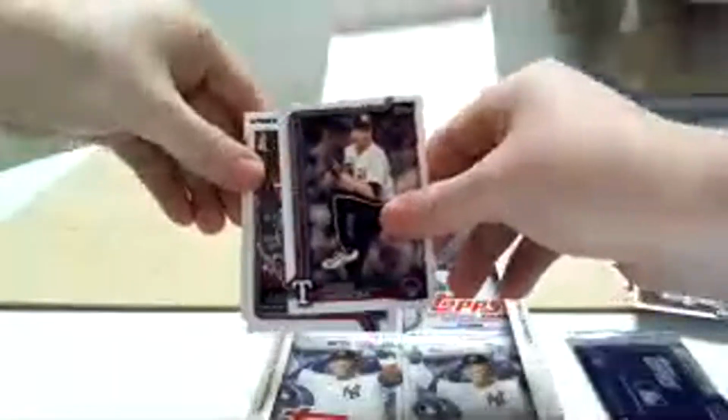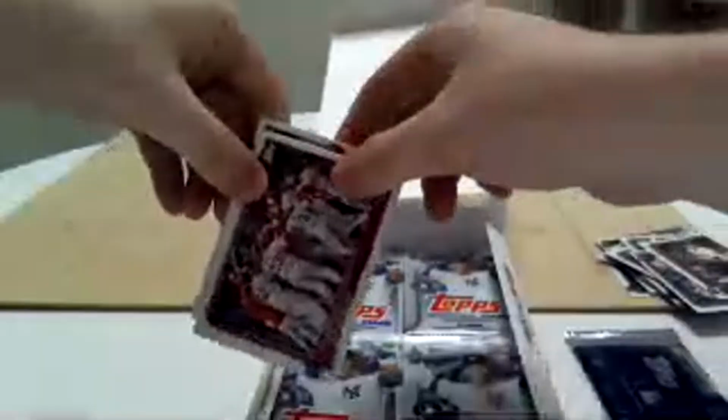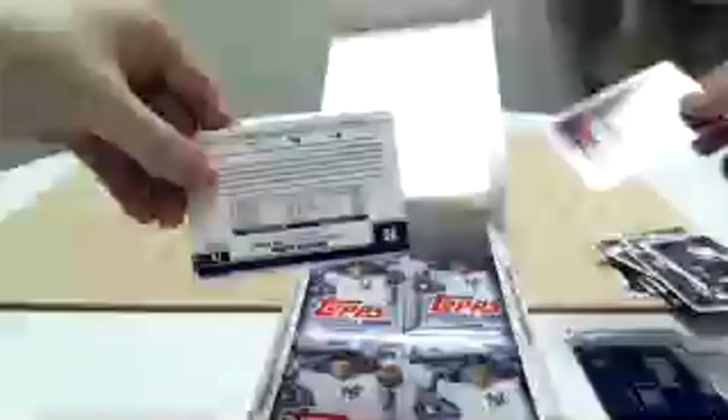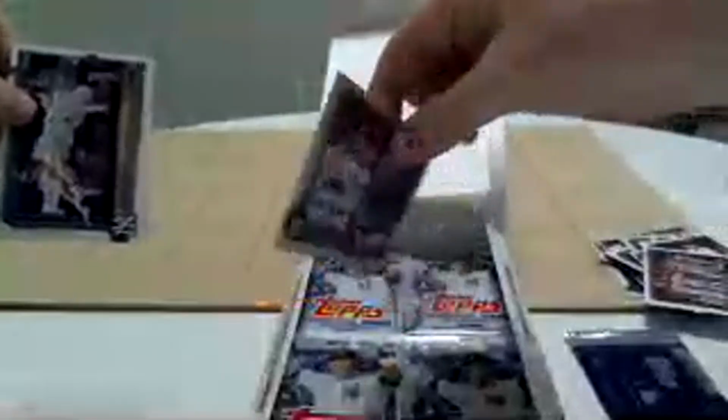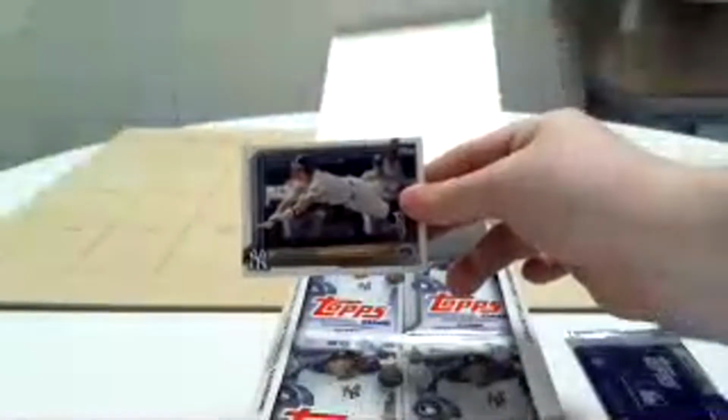Christopher Morel of the Rays. Tigers card. DeGrom on the Rangers. Never can get used to seeing that. Angels team card. And Astros shiny Astros foil team card. And then Anthony Volpe. Next up.